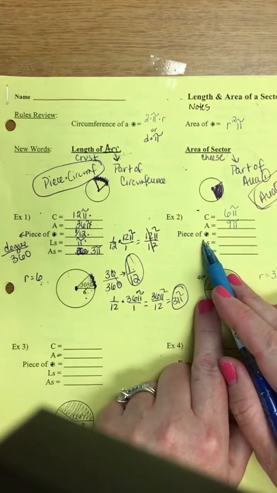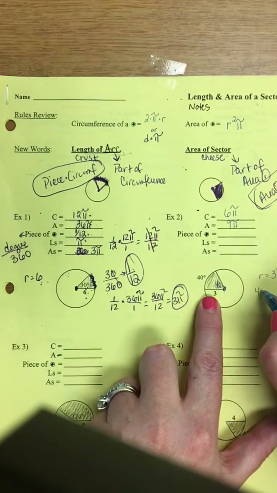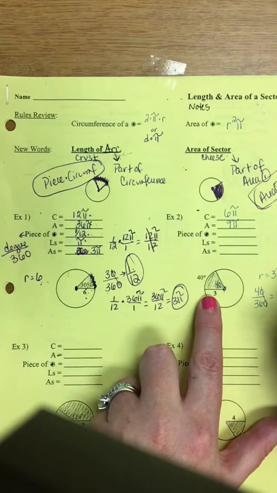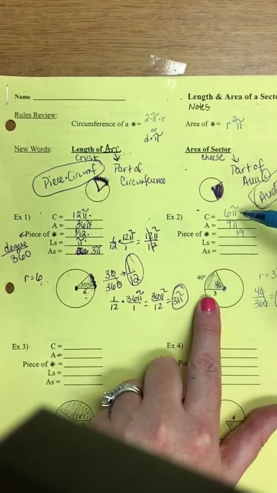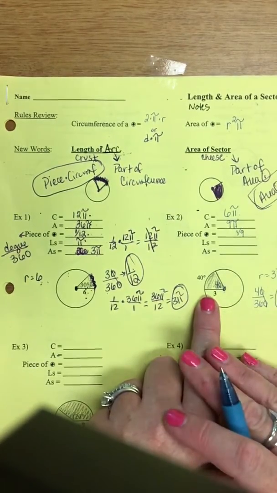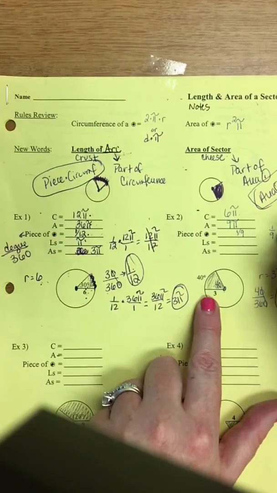The piece of my circle is, how much is 40 out of 360? It is 1/9. I want 1/9 of this circle, 1/9 of the circumference, and 1/9 of the area. 1/9 of the circumference is 6 pi over 9. You need to reduce it by 3.